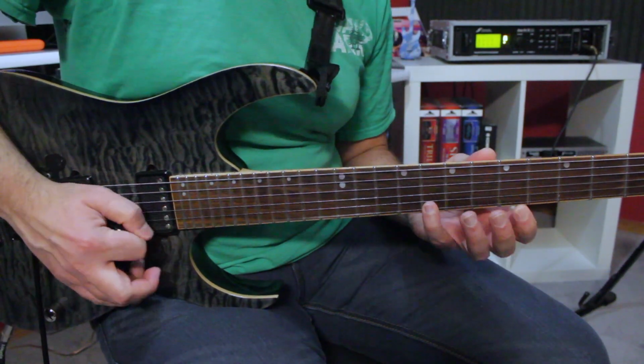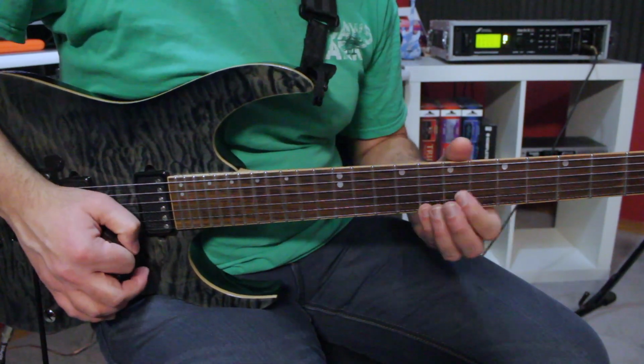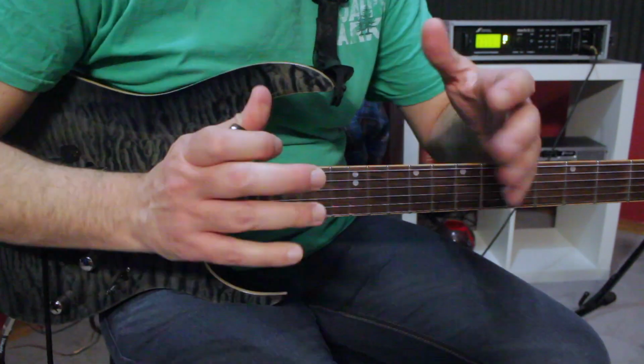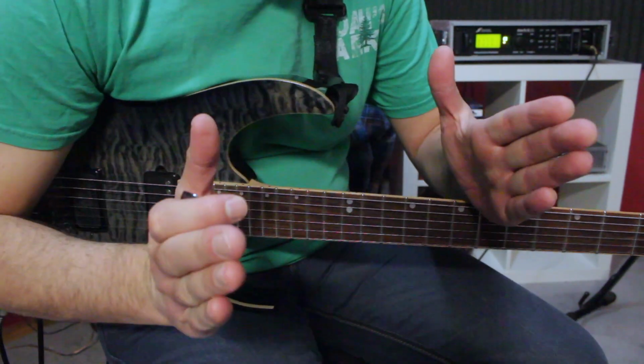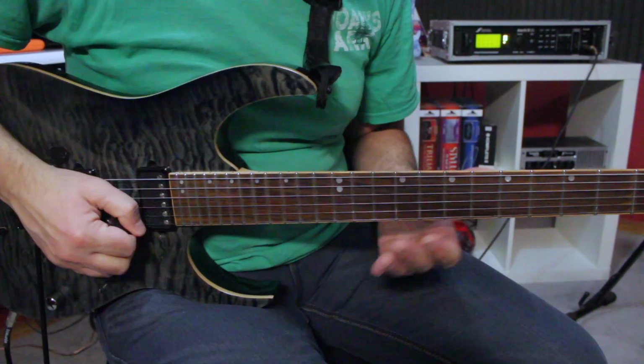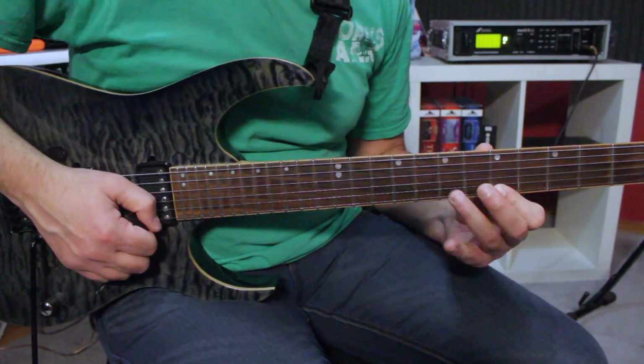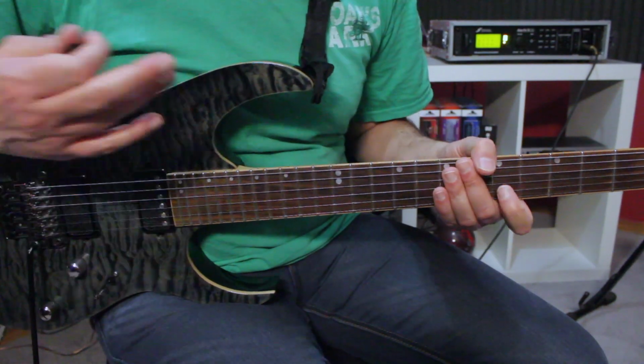Between these two notes, between the root and the minor third, you either have a major second or a minor second. A minor interval is always smaller than a major interval, so a minor second is going to be 1 fret higher than your root. A major second is going to be 2 frets higher than the root. So you kind of have to search.